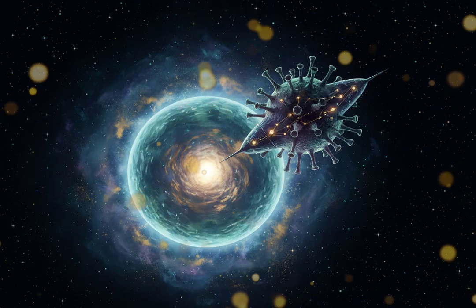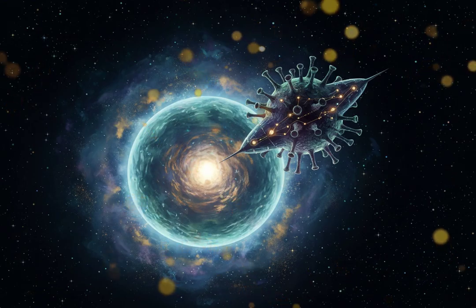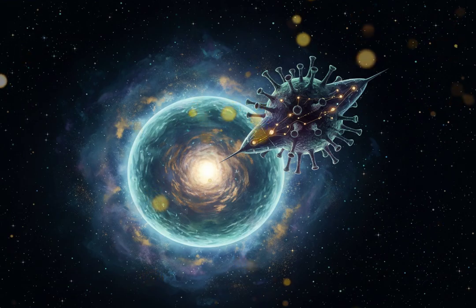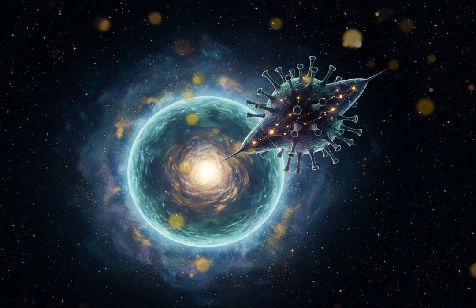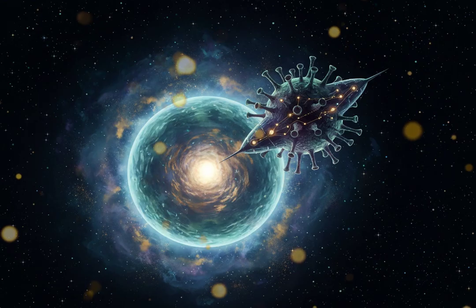Uncoating can occur through various means, such as the action of host cell enzymes or the environment within the cell that triggers the capsid to disassemble.